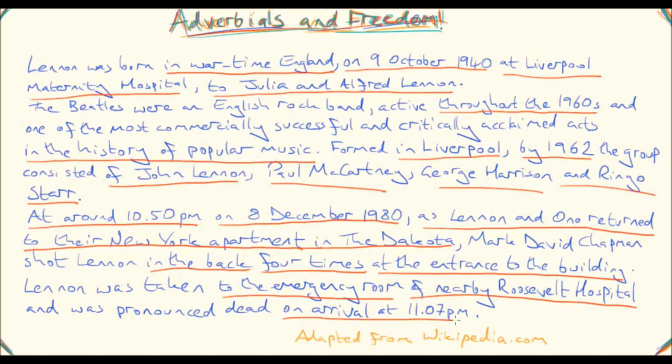On arrival at 11:07 p.m. Now don't forget, I didn't write that myself. That's just taken from a public piece of writing. And just look at how much of it consists of these adverbials, these things which can be picked up and thrown around in the sentence to your heart's content as it occurs to you for whatever reason you choose.